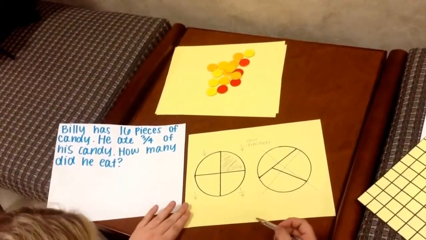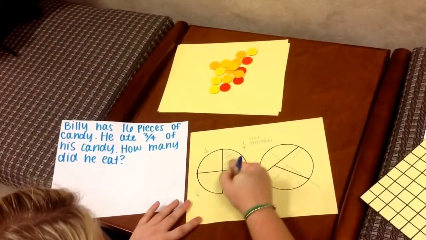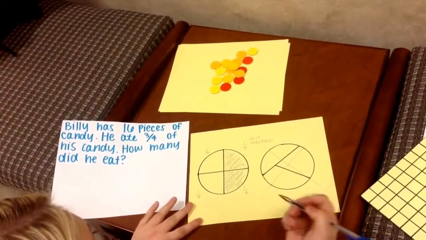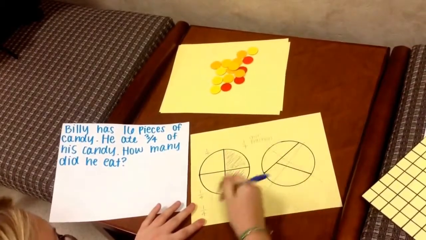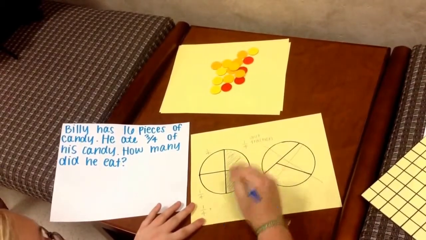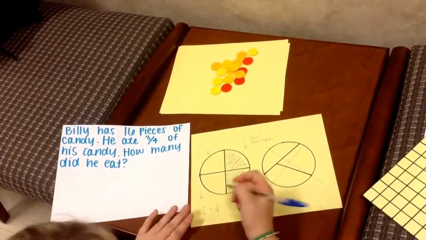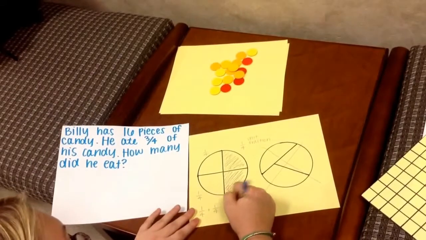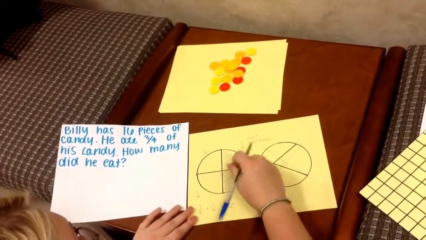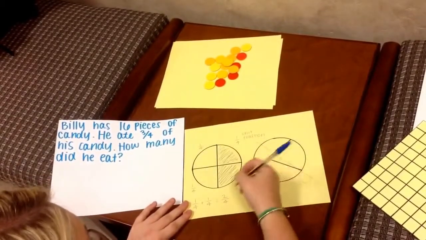So if I were to shade in another wedge of our pizza, that would be 1/4 from what we've already shaded, plus 1/4 for what I just shaded, and that equals 2/4 that is shaded. As we can see, 2 parts are shaded and 2 are not. And this is also equal to 1/2.